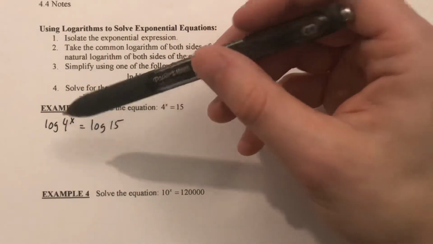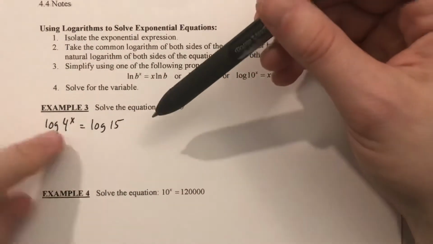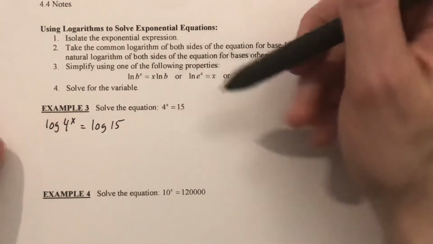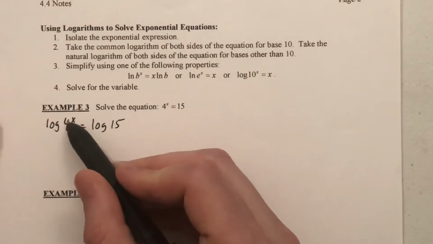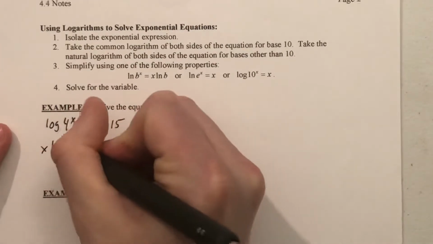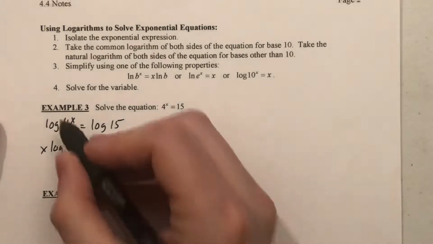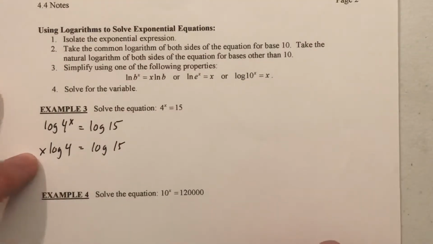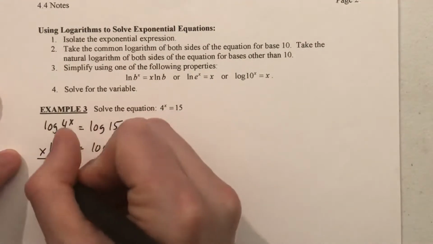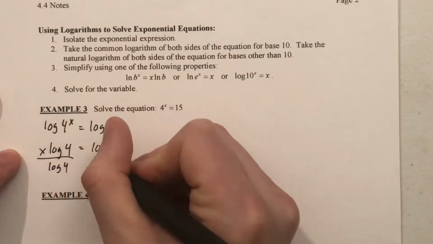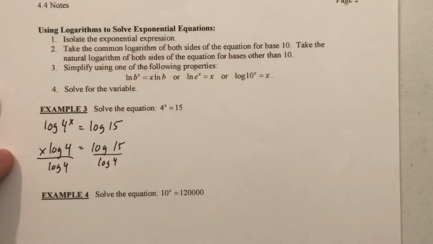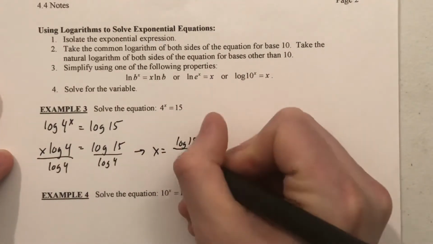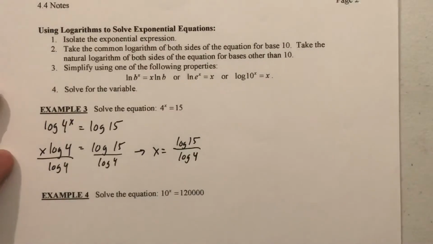Now, the reason we would do this is it allows us to get that x that was trapped in the exponent, and again, same base didn't help us, because now we can use our power rule and bring that x out front. We can use our power rule to bring the exponent in front of the logarithm, and now that our exponent is actually just down here in front, we can consider log of 4 just like a coefficient, just a number. That's all log of 4 is. And divide both sides by log of 4. So we get x equals log of 15 over log of 4.